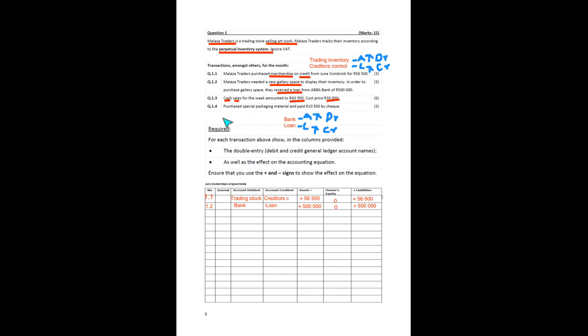So the first account, this cash, must give us an account. What is the account for this cash? Remember, it's cash sales, so it must give us two accounts. Bank. And then obviously the other one will be sales. So these are the first two accounts.